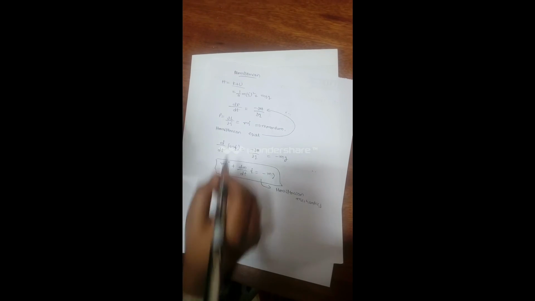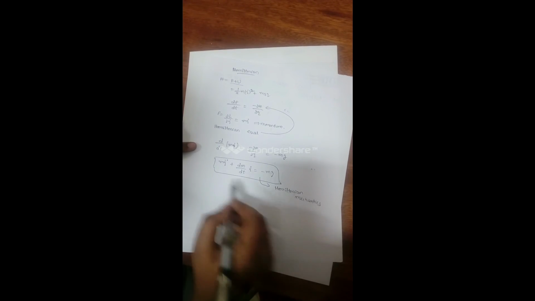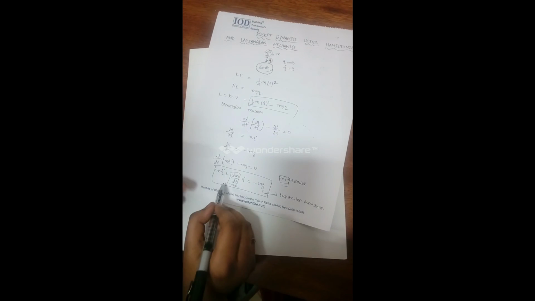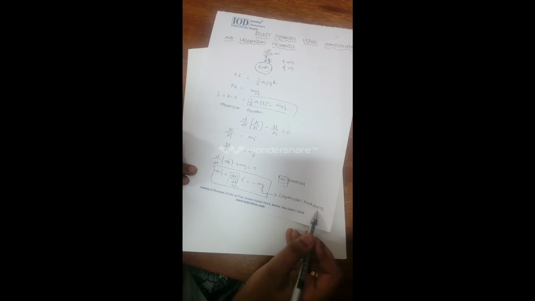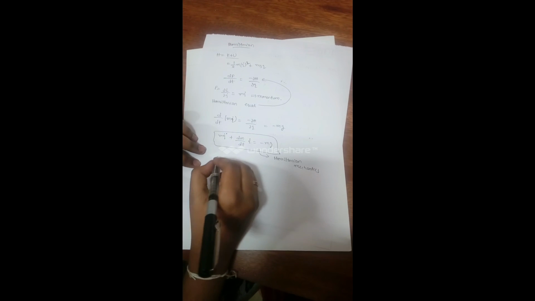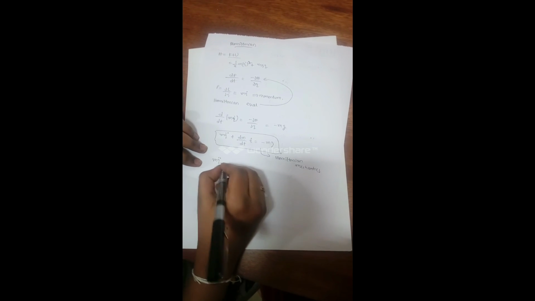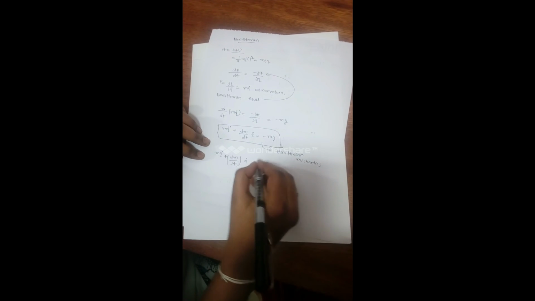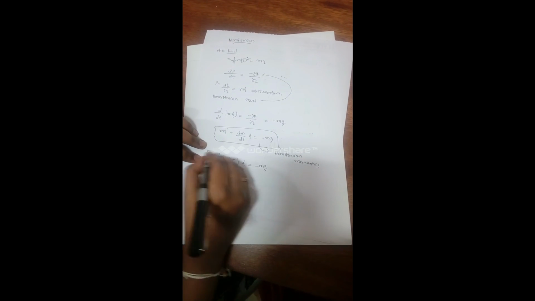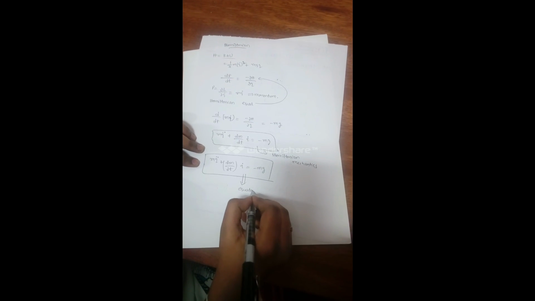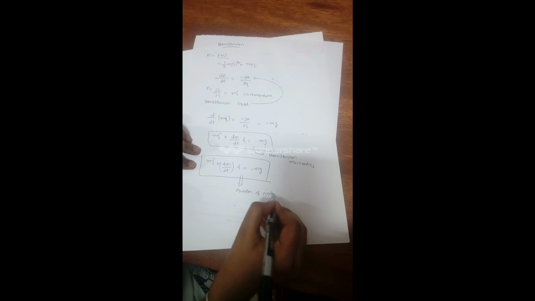Actually, we have to get the same equation for Hamiltonian and Lagrangian. Here, from Lagrangian mechanics we got this equation, and from Hamiltonian we got this equation. So these two are equal. Hence it is proved. So the equation of motion of the rocket using these mechanics is given by this. This is the final equation of motion. So this is proved.